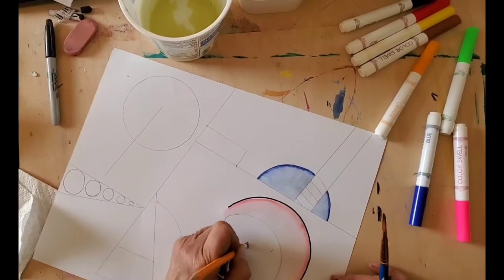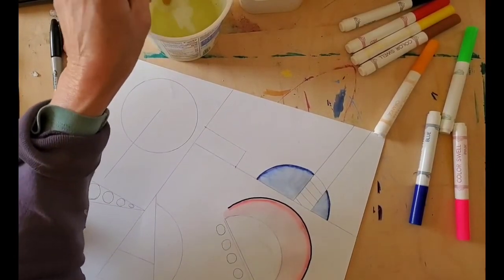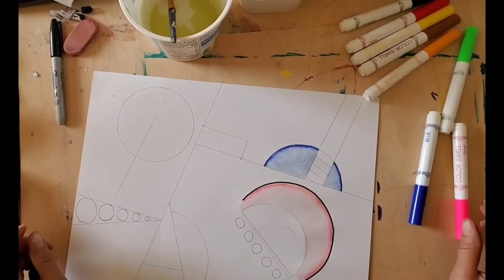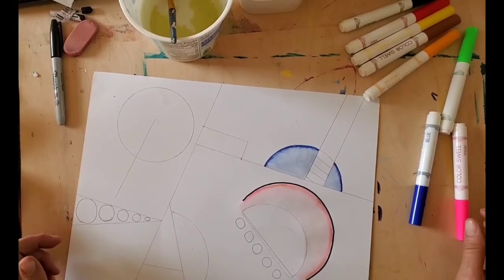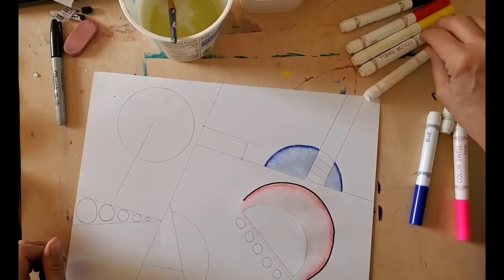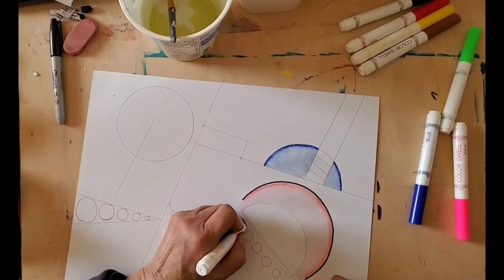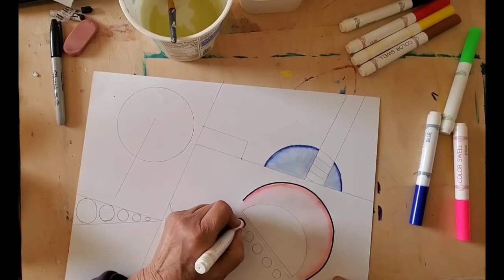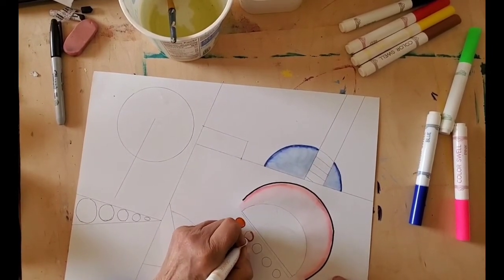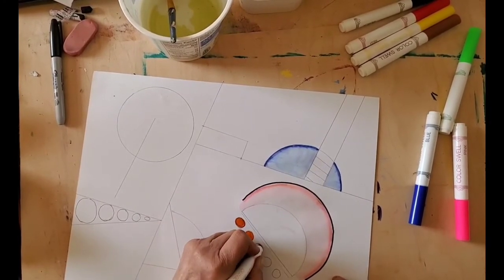And dirty. Okay, so on some of your smaller areas, you don't need to use water on it at all. You can just use the straight marker itself.